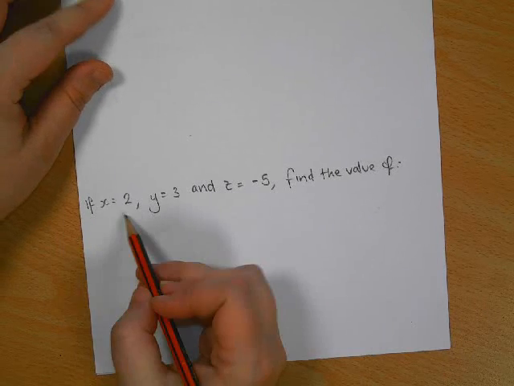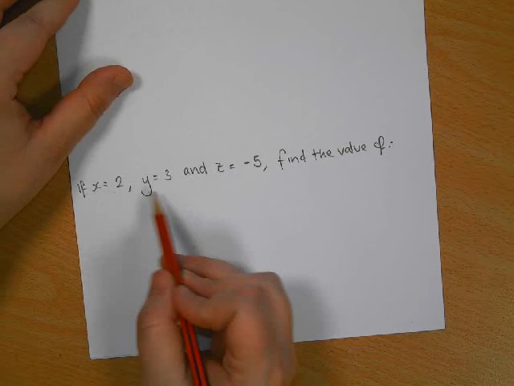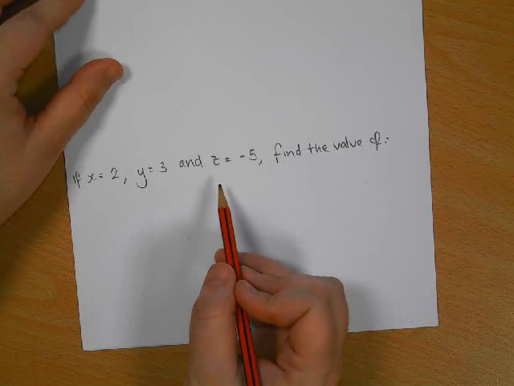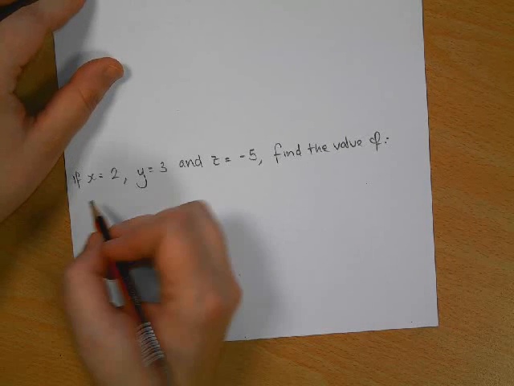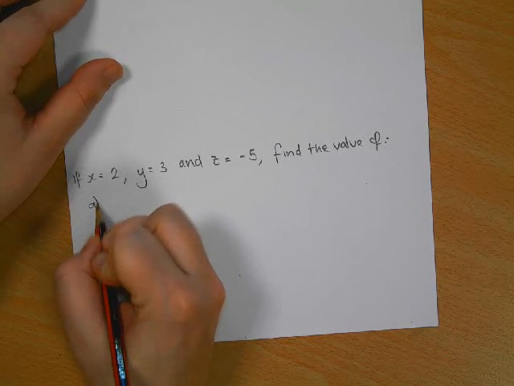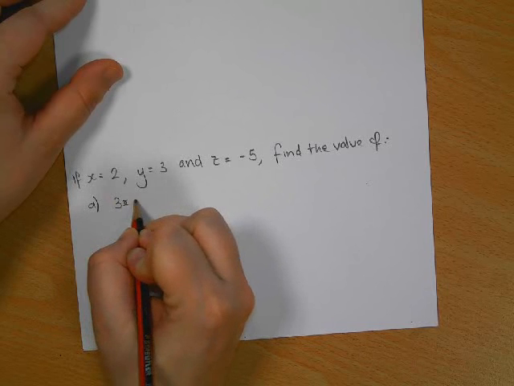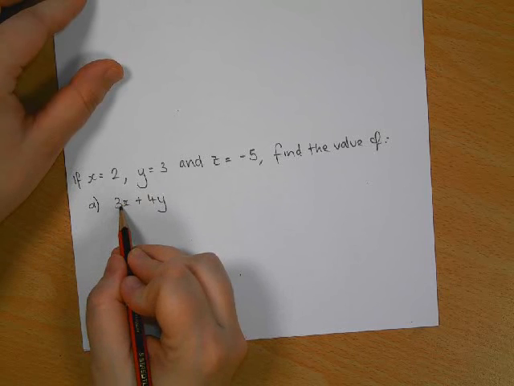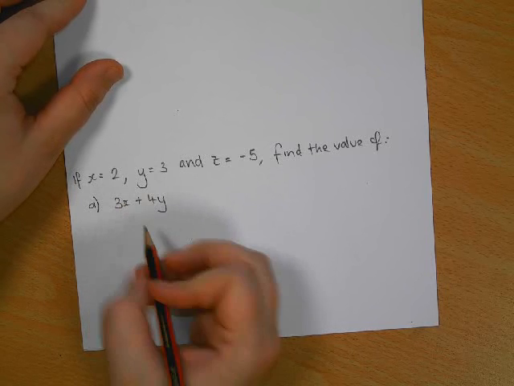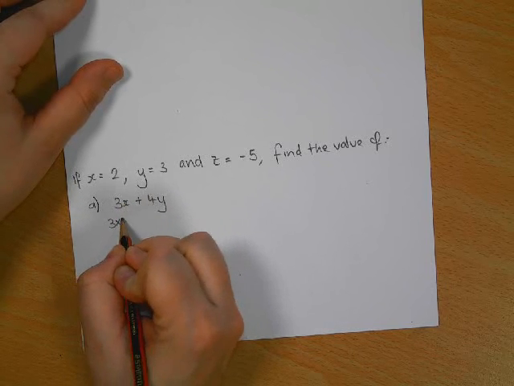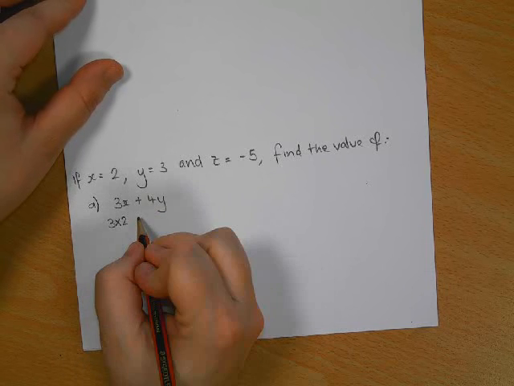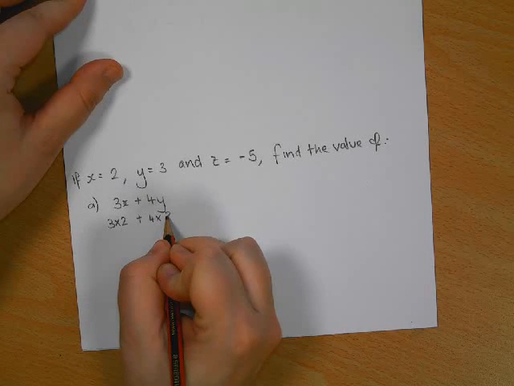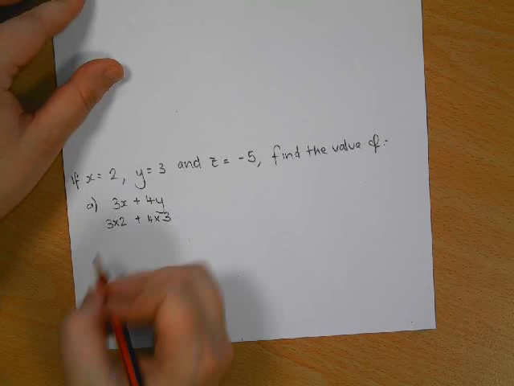So in this example we're told x is 2, y is 3, and z is minus 5, and we need to find the value of the following. The first one, let's do 3x plus 4y. So 3x means 3 times x. So what this sum's really asking us to do is 3 times 2, because x is 2, and then add on 4 times y, and y is 3, so it's really 4 times 3.